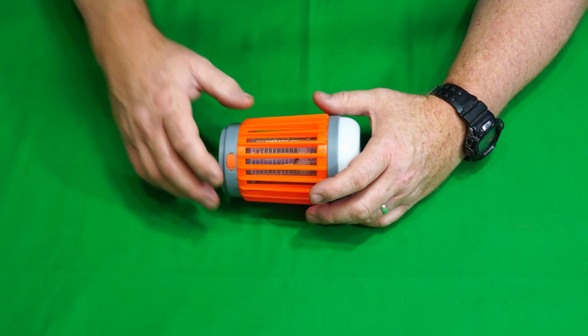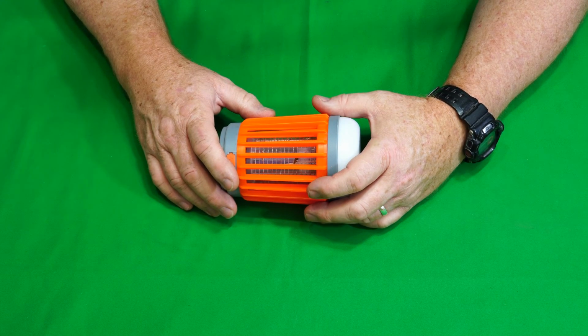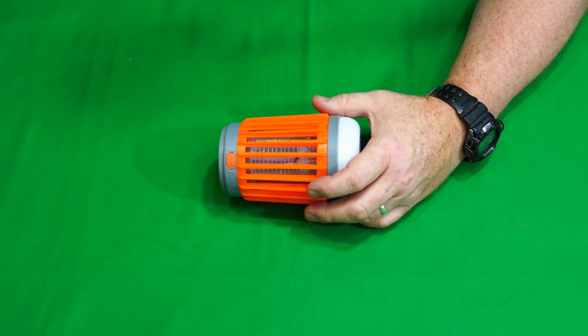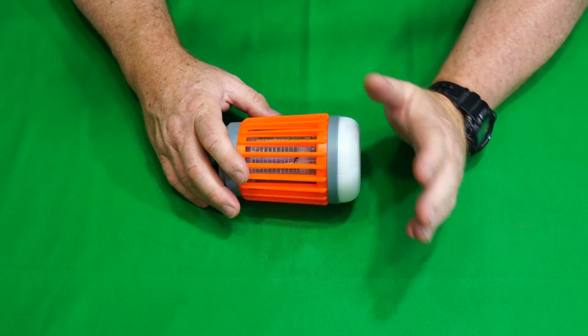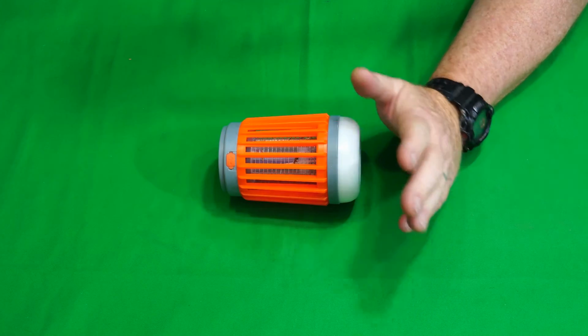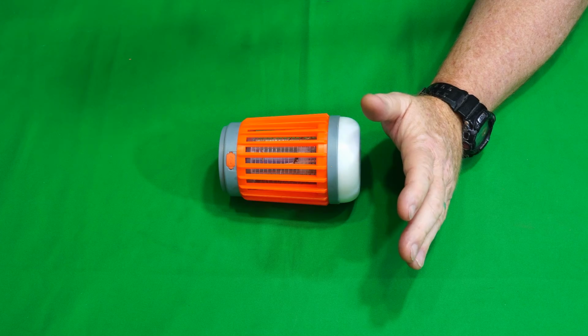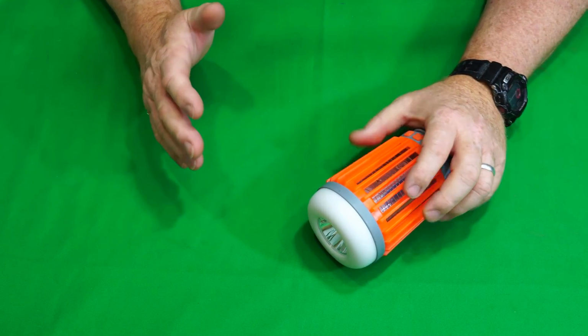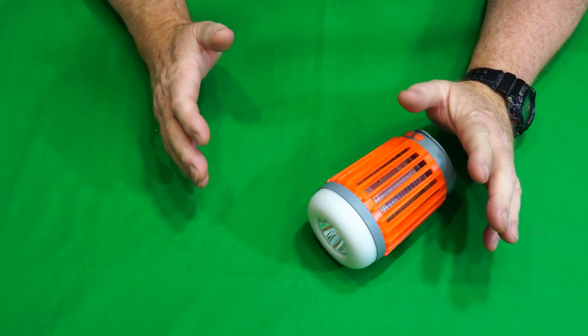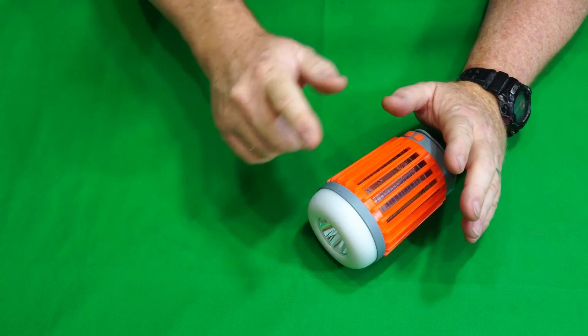Does it work? Well, no. I've tested this thing out for over a year now, and it does not work. It does not kill mosquitoes. Now, it does kill bugs. It's a bug zapper. It's just a common little battery-powered bug zapper. You turn it on, it's got some little elements in there, a bug flies in, it gets zapped. Fine. That's true. It actually does kill bugs. Not a whole lot of bugs, but it does kill some bugs.